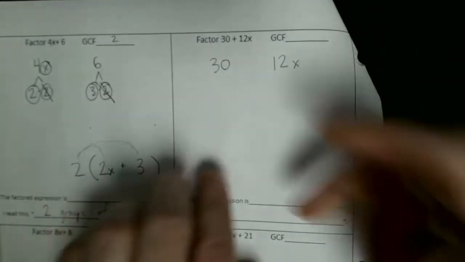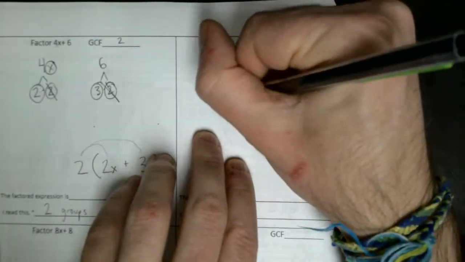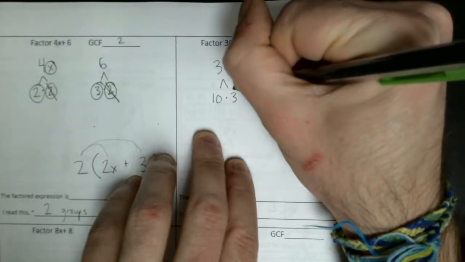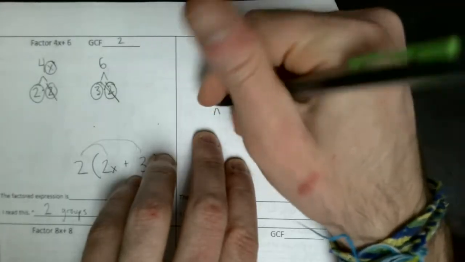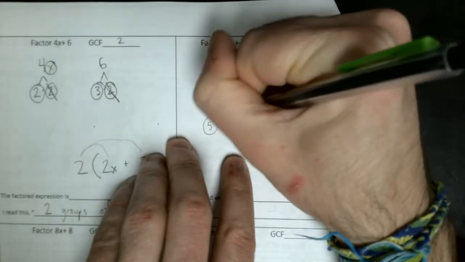Whoop, got to move it down. 30, break that down into, I don't know, 10 times 3. Circle that 3. Break the 10 down into 5 times 2. Circle the 5, circle the 2.